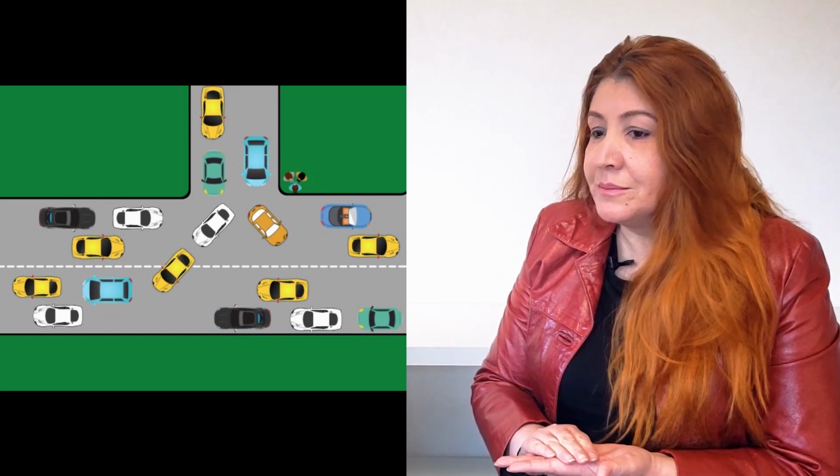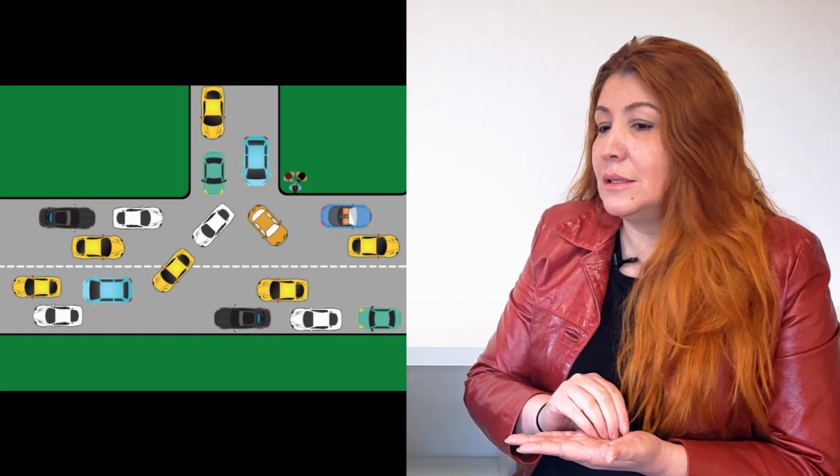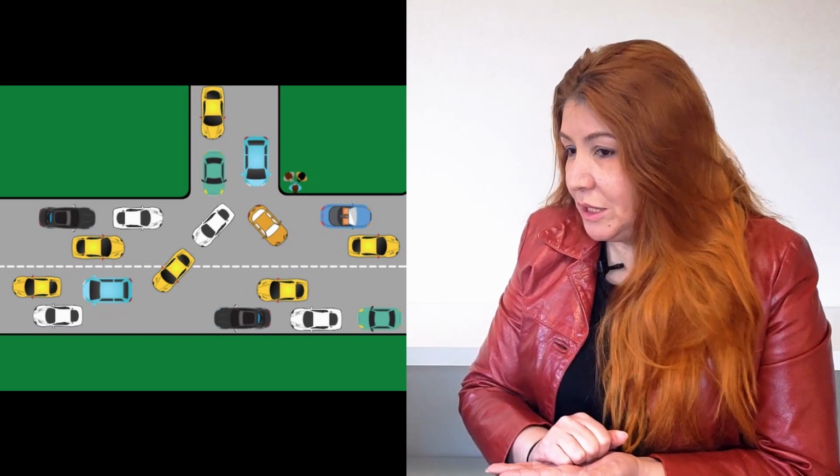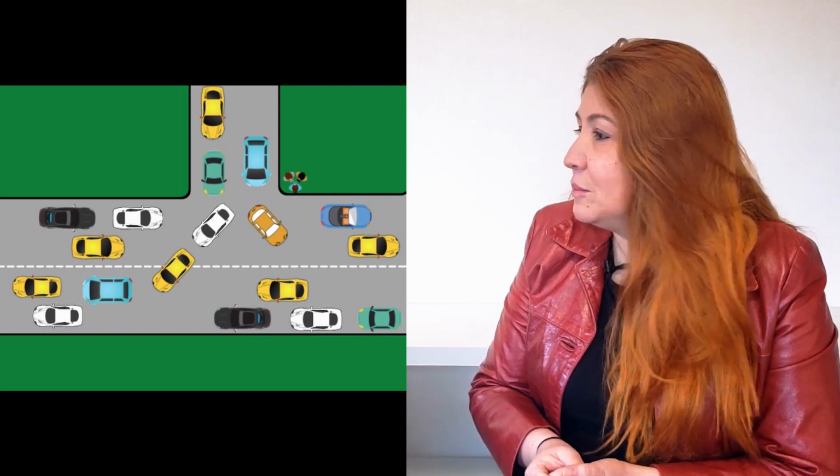So if we see this picture, then we have this intersection, and if you try to cross as a pedestrian, try to cross this street, do you think that's a high or a low risk of being hit by a car? I would say a high risk. And that's because we see cars crossing in all directions and it looks like there's not much control.